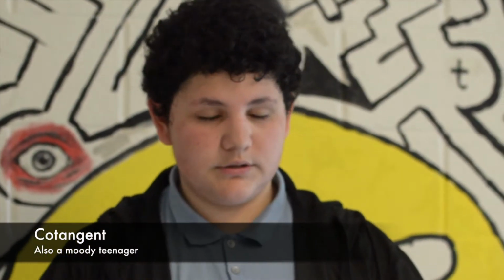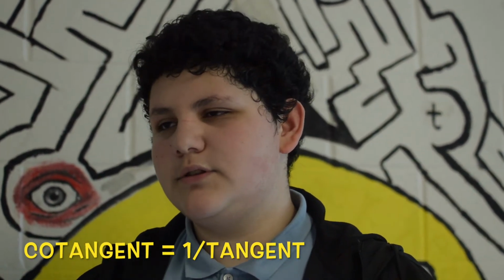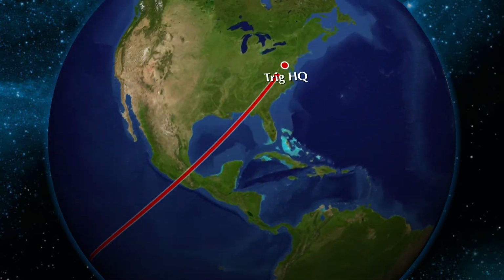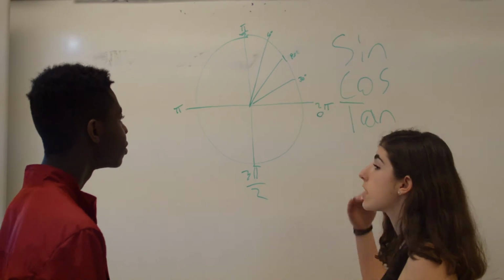Hey there, I'm cotangent. I basically just flip everything tangent does. I mean, it's not like I spend any effort. But basically, like the tangent of 315 degrees is -1, and the cotangent of 315 degrees is still -1. You know, it's pretty cool. Yeah, and that's why the sine of 30 degrees is 1/2.